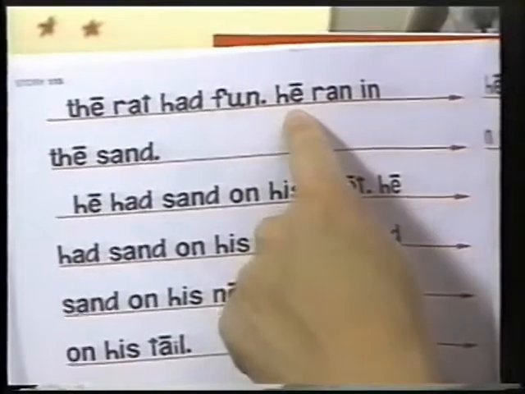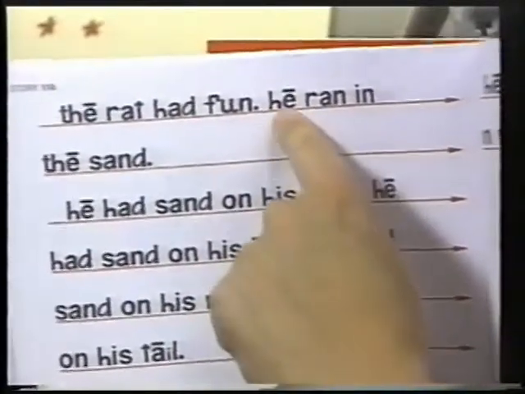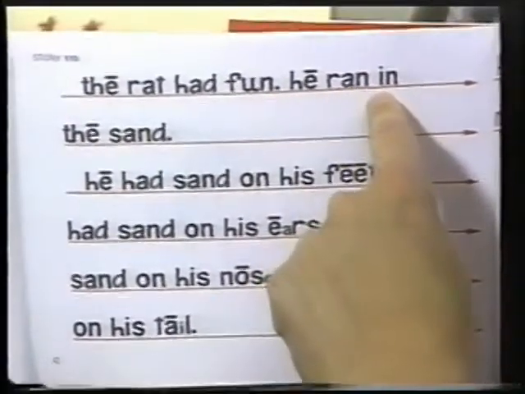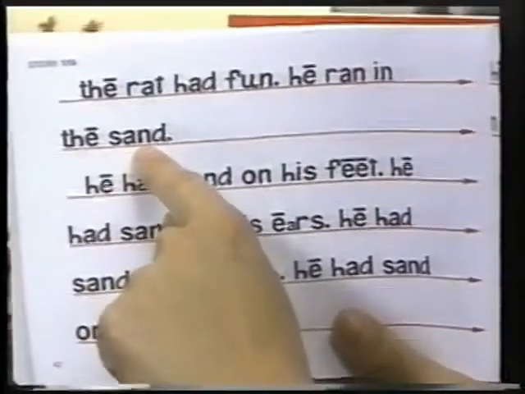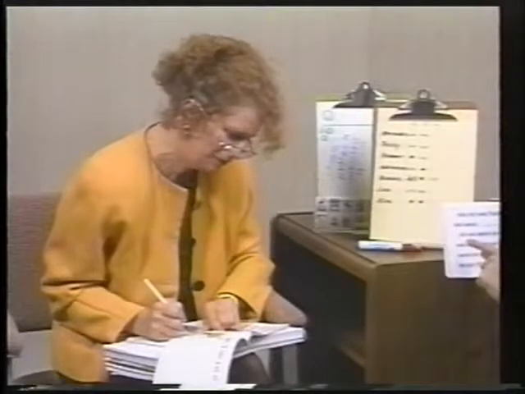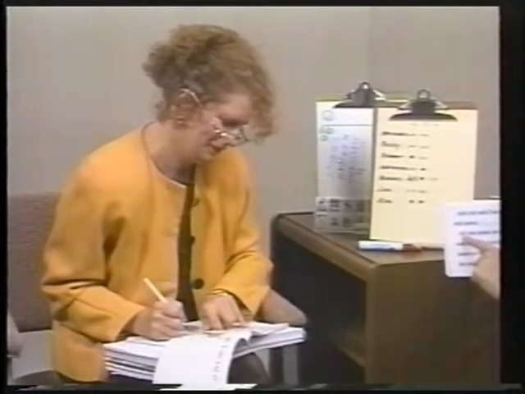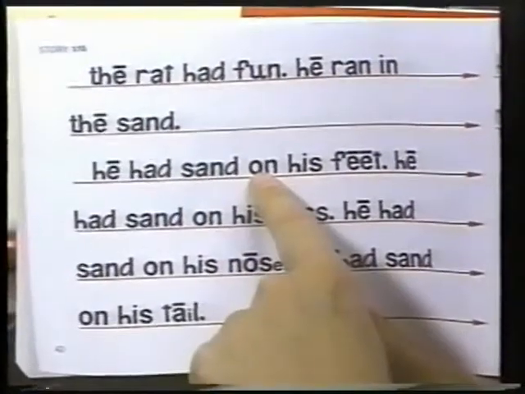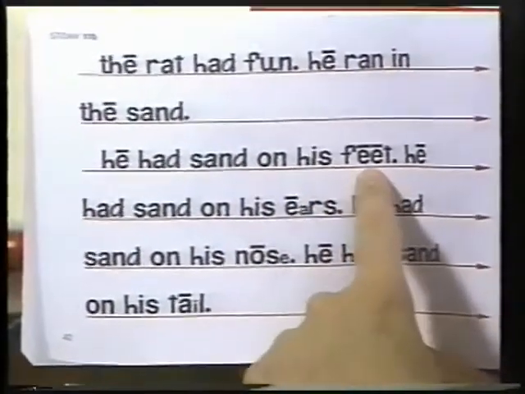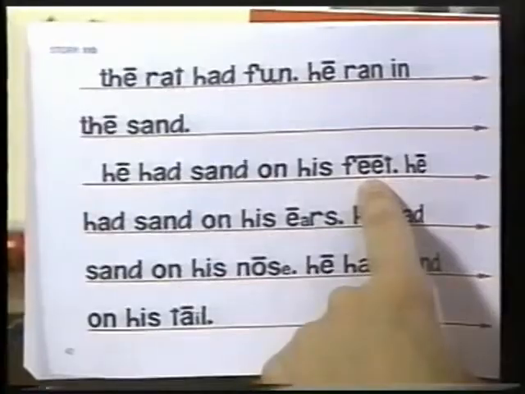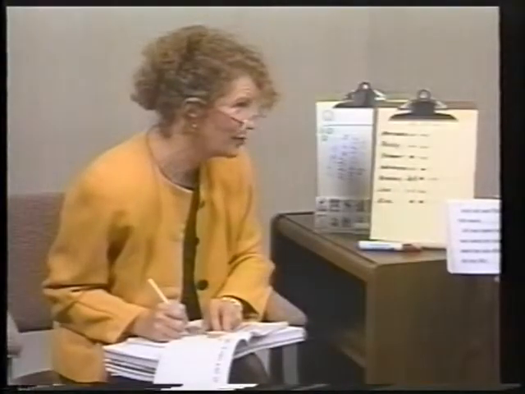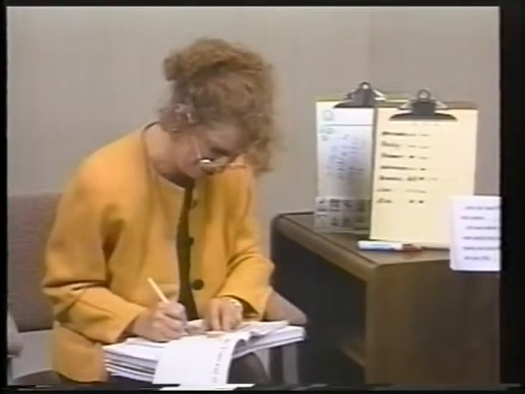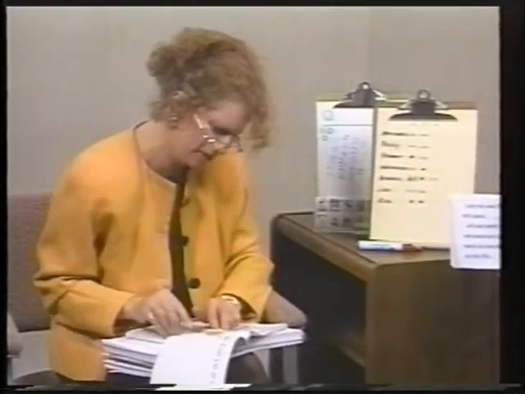That was perfect good reading. Okay? He ran in the sand. Wow! He had sand on his feet. Wow! How many points did I say you were going to get? 10. 15! That was really good reading, Eva.